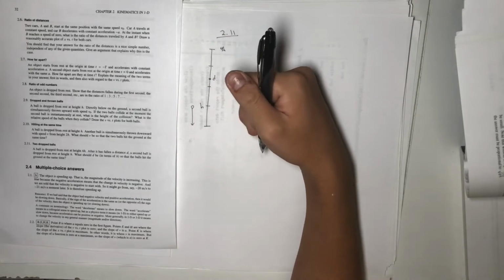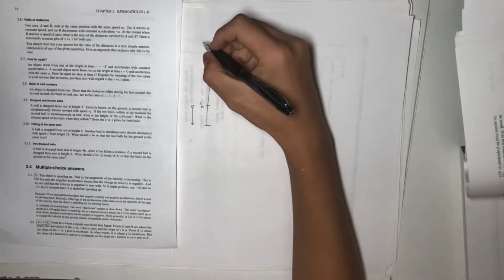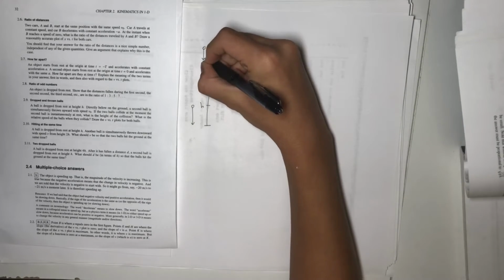Alright, so it says a ball is dropped from rest at height 4h. After it has fallen a distance d, a second ball is dropped from rest at height h. What should d be in terms of h so that the balls hit the ground at the same time? So basically we have one ball here and another ball here.